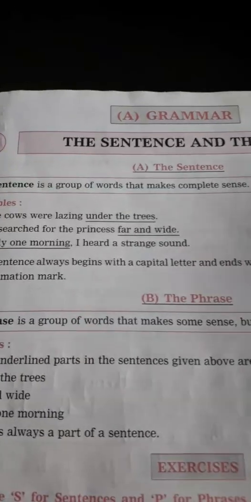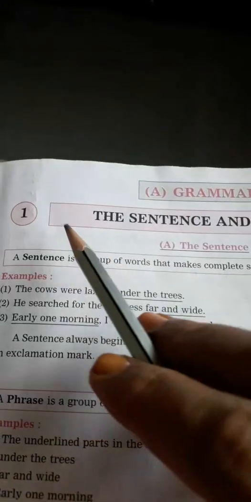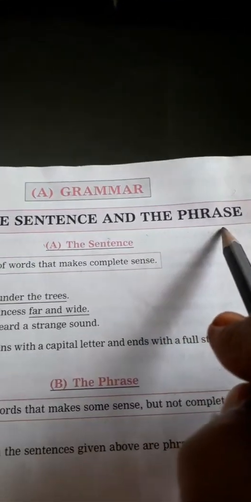Good morning, children. Let us start with grammar. Lesson number 1, the sentence and the phrase.